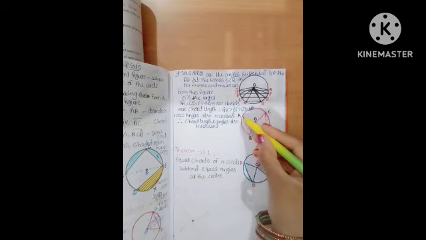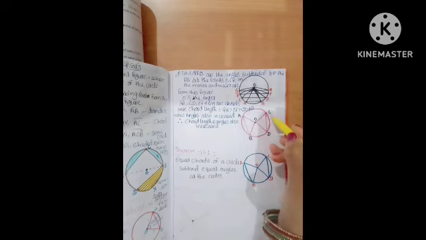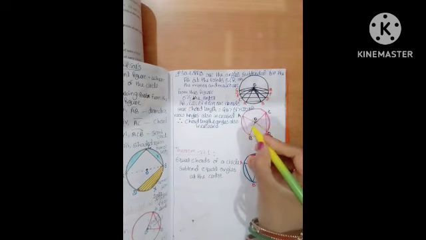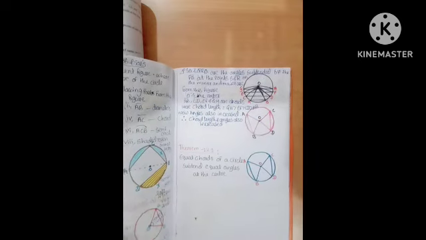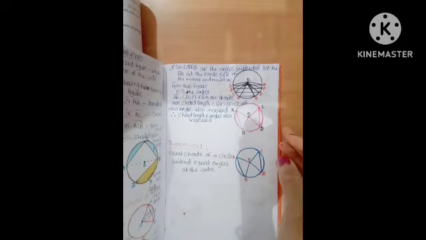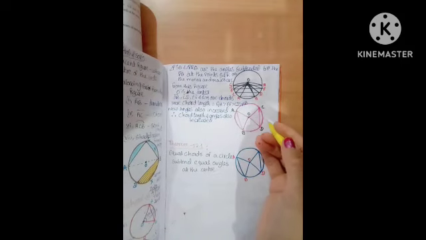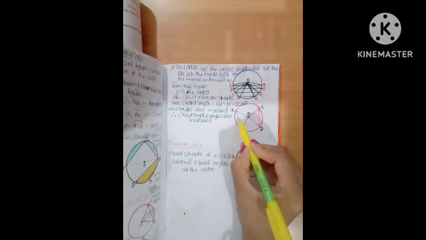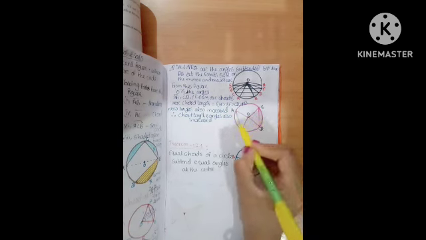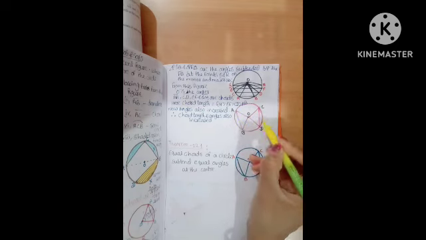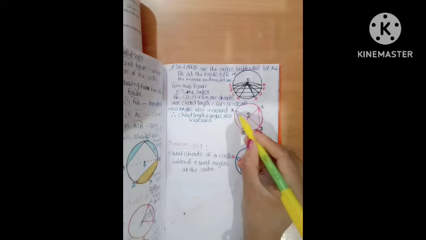Here it is the joining of AO and OB, and here OC and OD. So 2 triangles are formed here. How many triangles are formed? 2 triangles are formed. What will happen to the angle subtended at the center of the circle if you take 2 equal chords of a circle? If you take 2 equal chords, of the same length, what will happen?